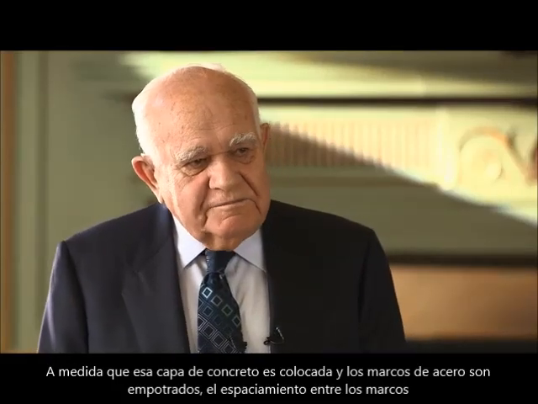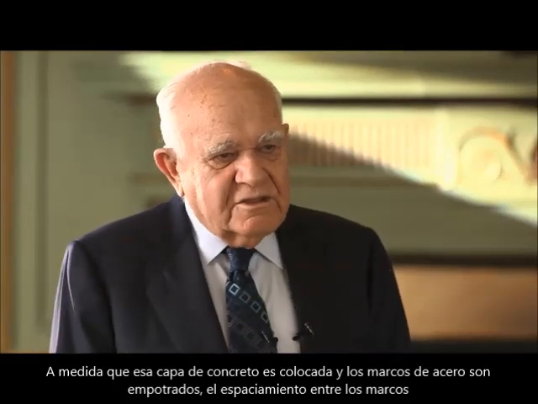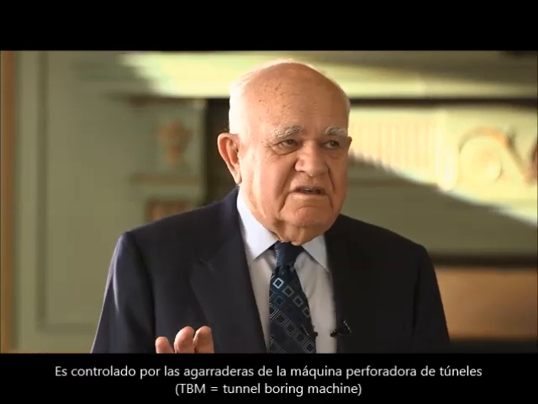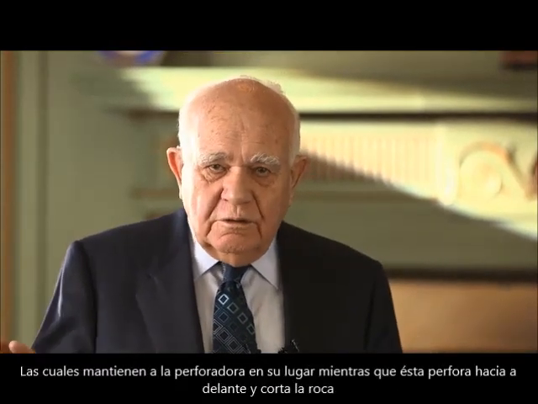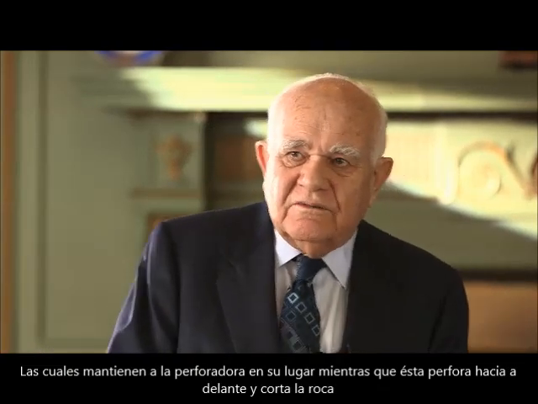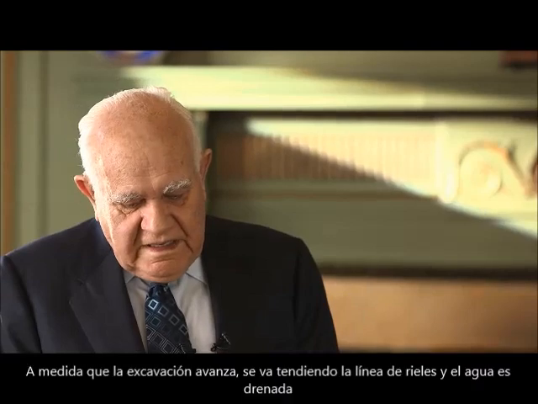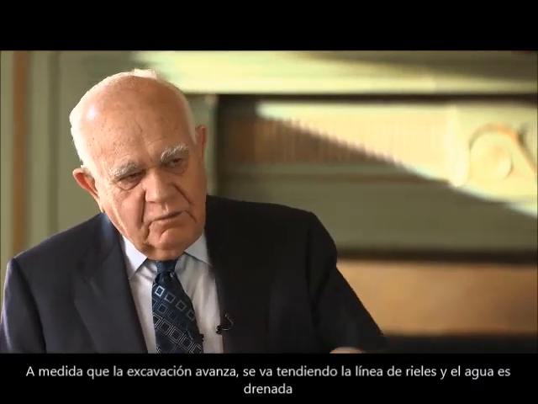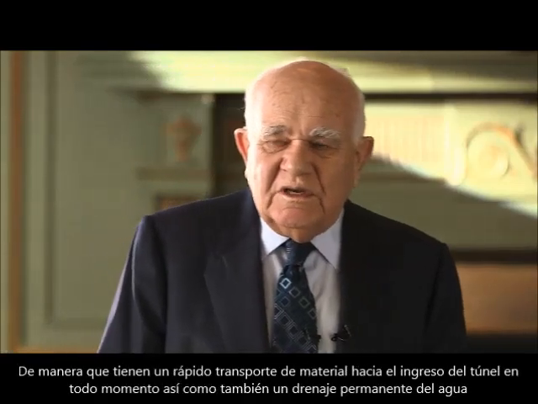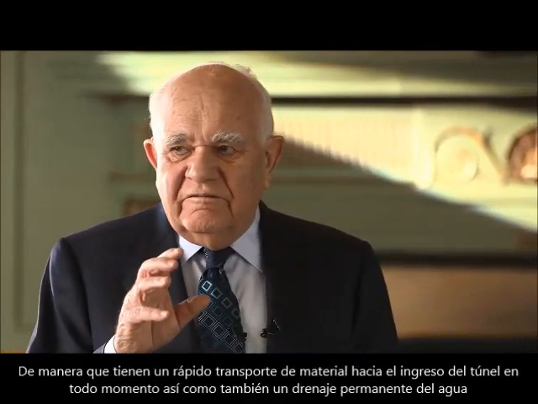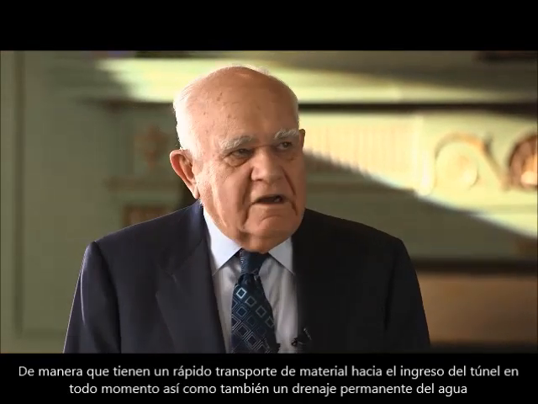So as that invert is laid, and as the sets are attached to it, the spacing between the sets is governed by the grippers of the tunnel boring machine, which hold the machine in place while it thrusts forward and cuts the rock. As the tunnel progresses, the rail line is laid, the water is drained, and so you have high-speed transportation to the face at all times, and you have drainage of the water out.